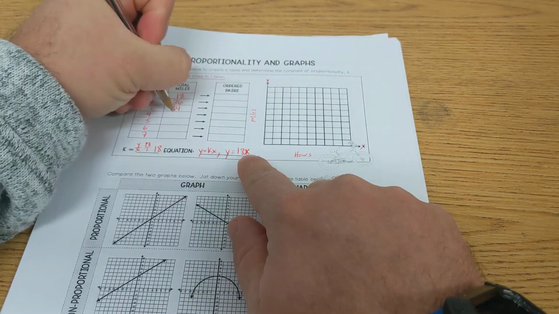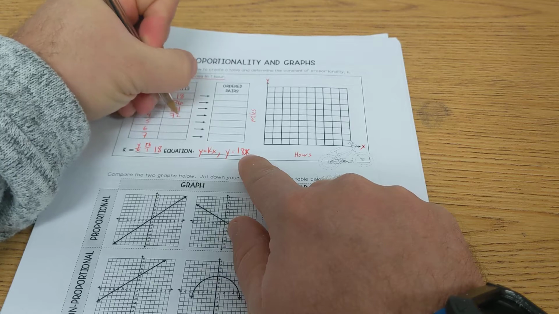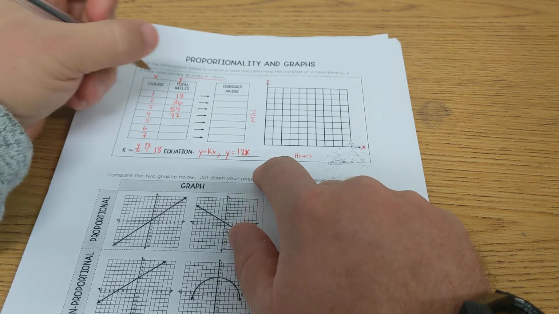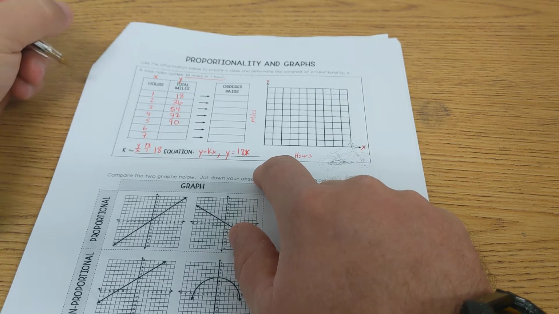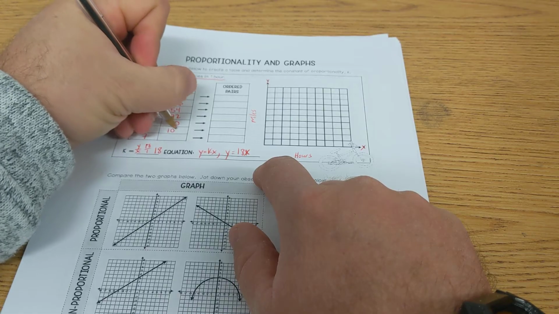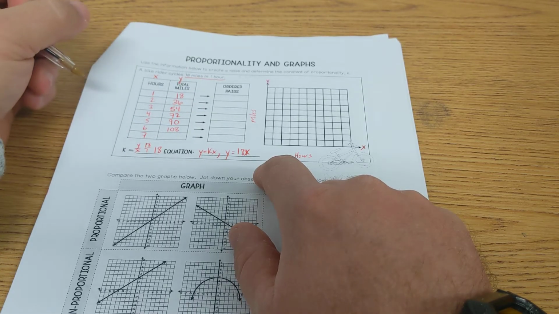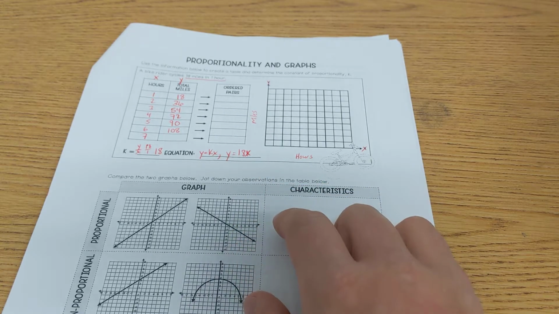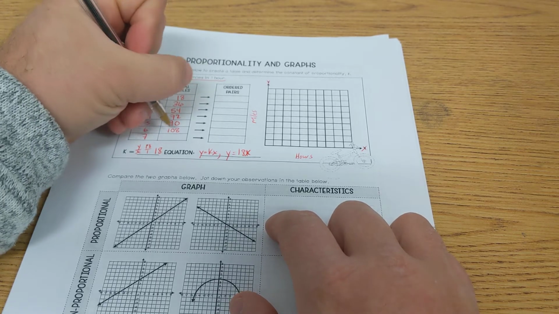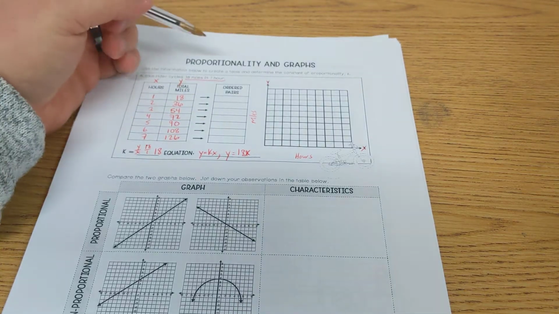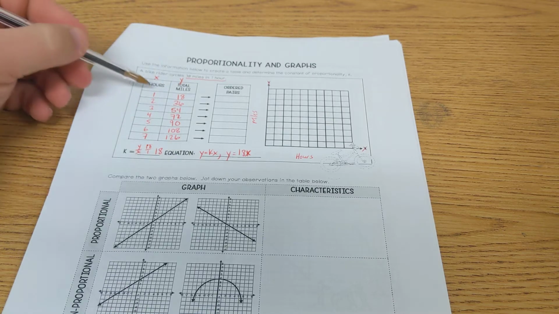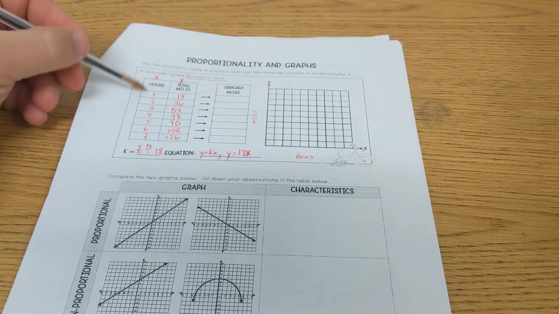Then 18 times 4, 72. Okay. 18 times 5, 90. 18 times 6, 108. And 18 times 7 is 126. Okay. Now, something else we need to talk about. So now we have our table filled out. We're just going to put the hours in, 1, 2, 3, 4, 5, 6, 7.